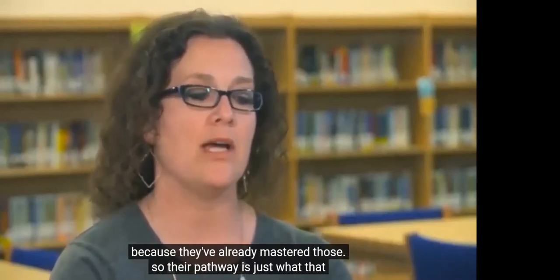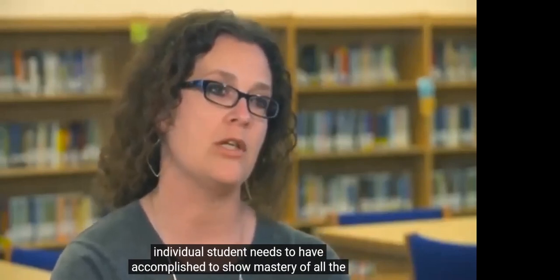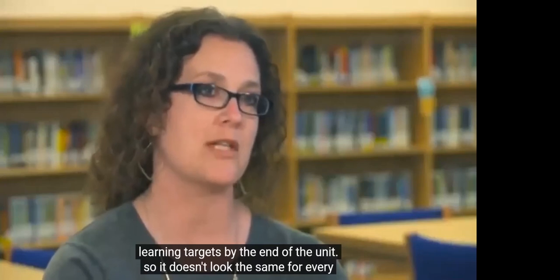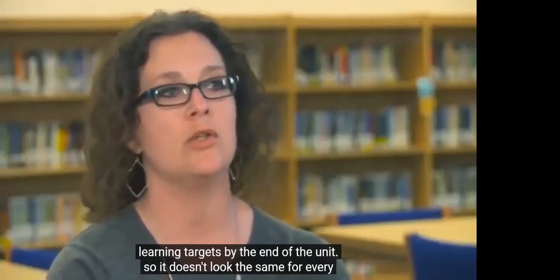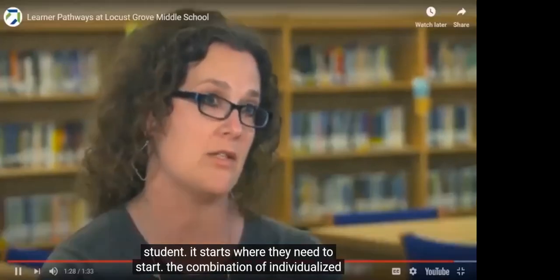So their pathway is just what that individual student needs to have accomplished to show mastery of all the learning targets by the end of the unit. So it doesn't look the same for every student. It starts where they need to start.